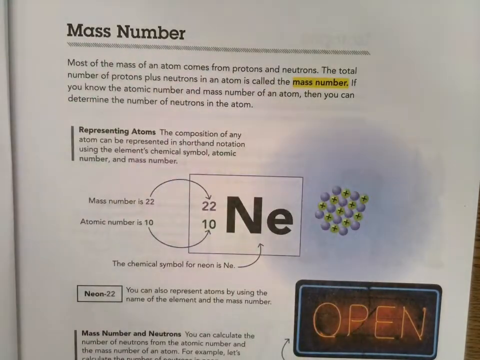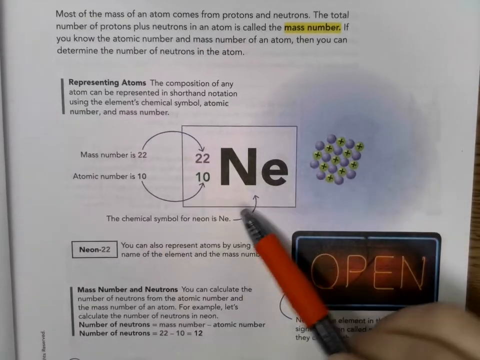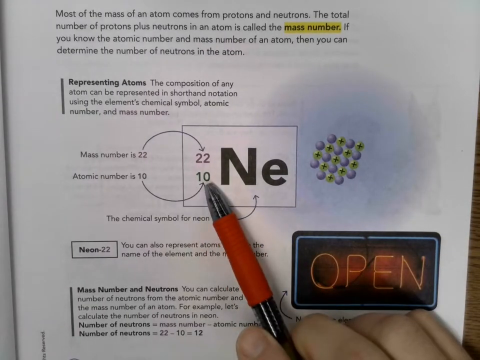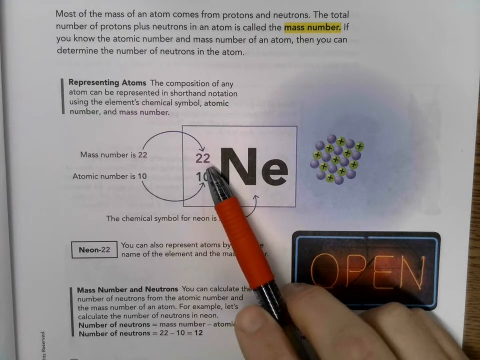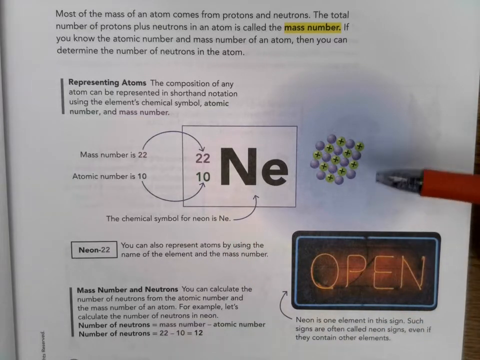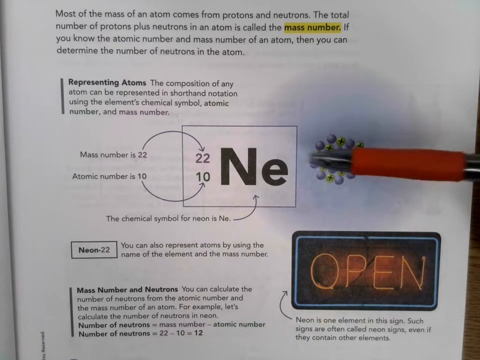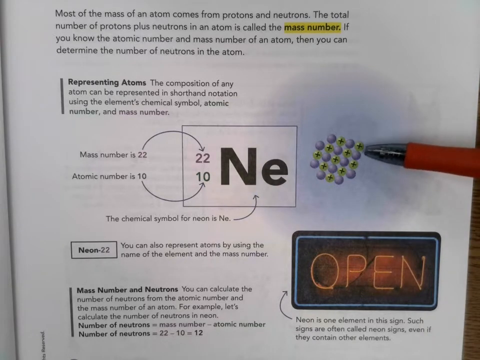So if we look at neon here, for example, the atomic number is 10, so that means we have 10 protons, and its mass number is 22. So how many neutrons do we have? 22 minus 10 would be 12. We would have 12 neutrons for every 10 protons for this neon atom.